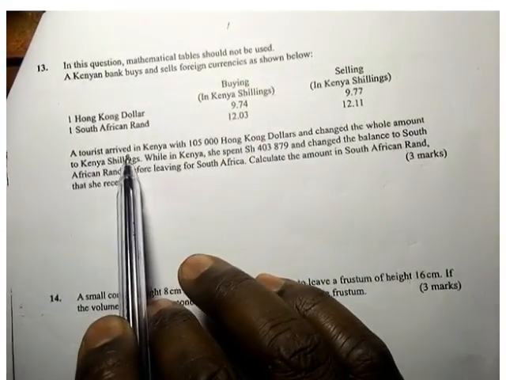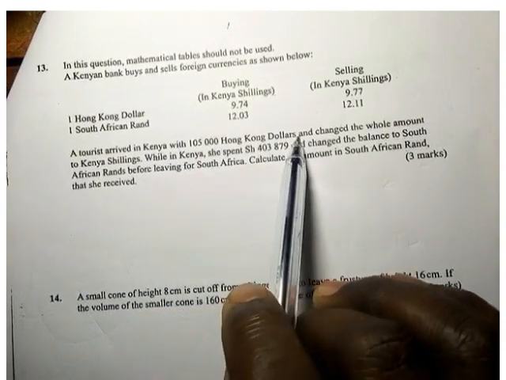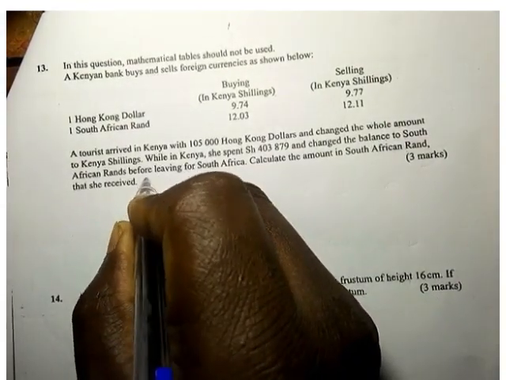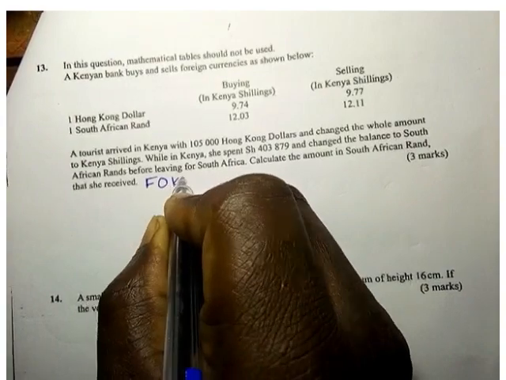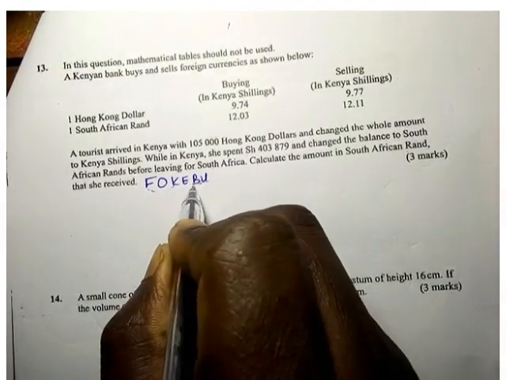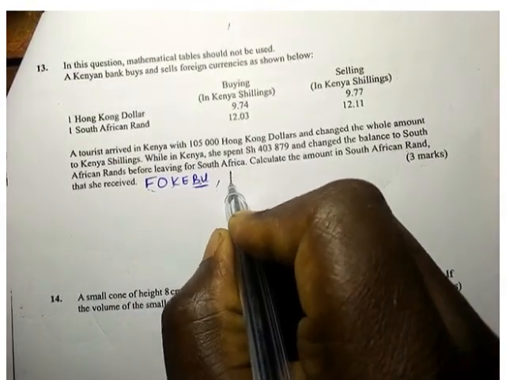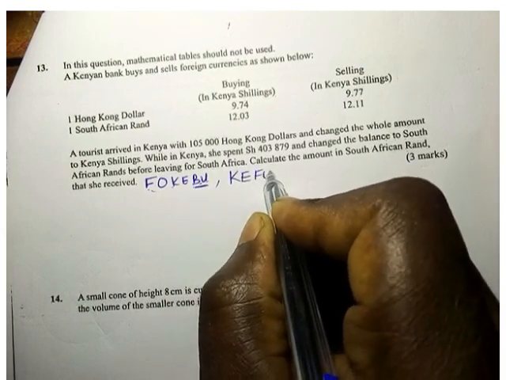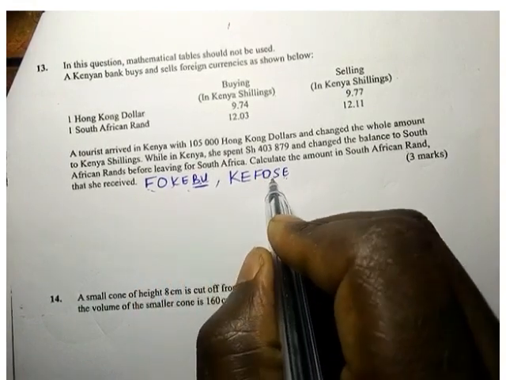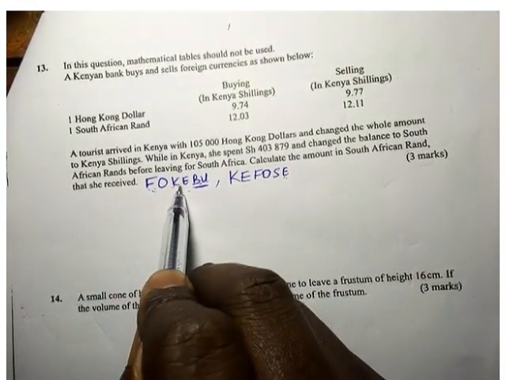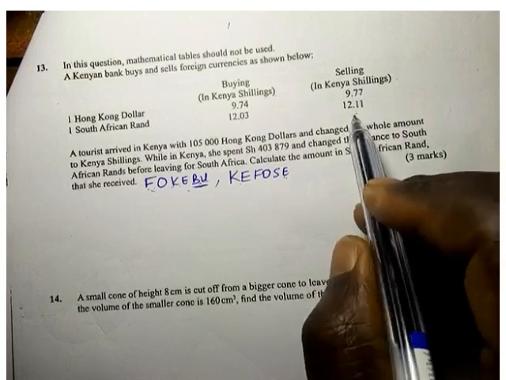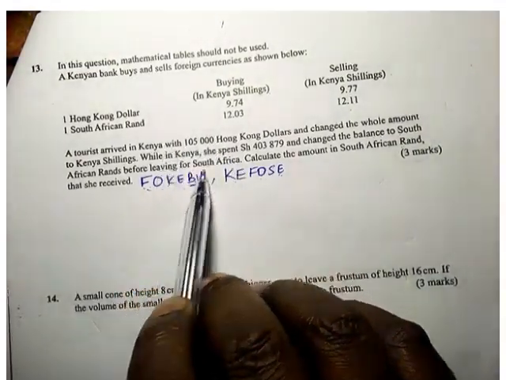So that at least arrived in Kenya with these Hong Kong dollars and they changed it. So if it's coming to Kenya, you need to change from foreign to Kenya. Foreign to Kenya, for cable, you use the buying column. Kenya to foreign, you use the selling column. So for foreign to Kenya, buying. For Kenya to foreign, selling column. You know, this is the most important.